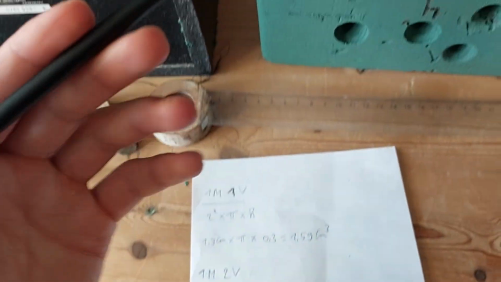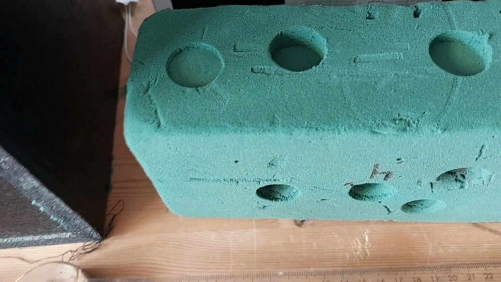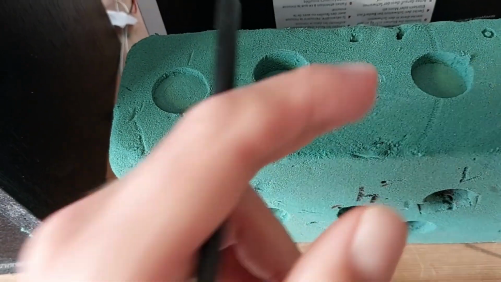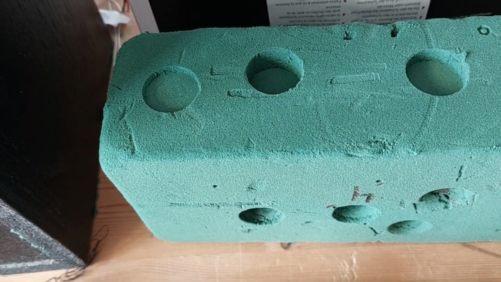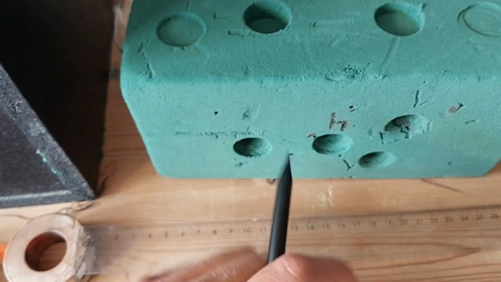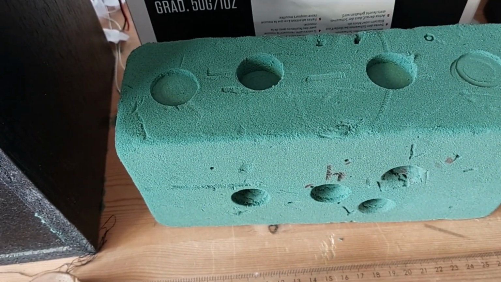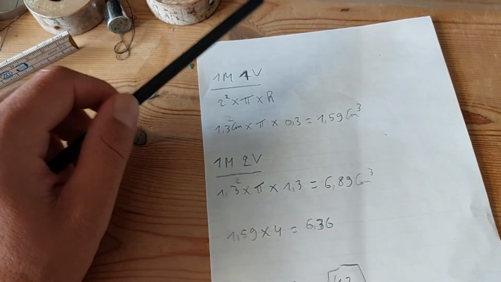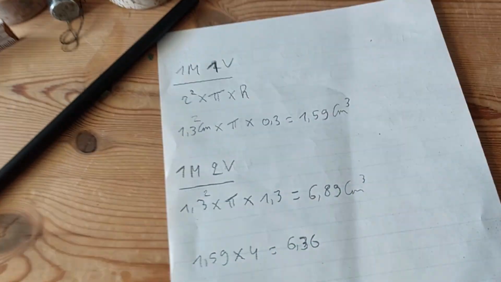Okay, so this is, I think, proof that kinetic energy is real. Of course, this is the substance. The substance is floral foam, so I might as well try it with clay. But this is a really good material for measuring impacts. Anyway, I think this is a good experiment.